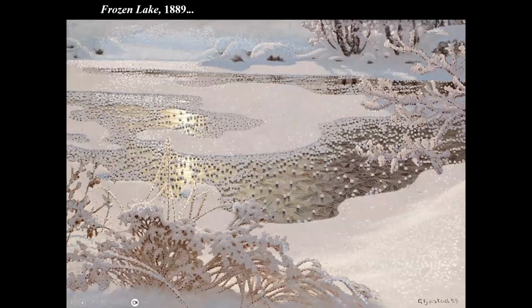Frozen lake here, look at the patterning of the crystals on the ice. It's almost like ice cubes, doesn't it? Scattered across. And again, you almost feel like you're looking at branches that have turned into stone. If you're into Narnia, you'll know what I mean.